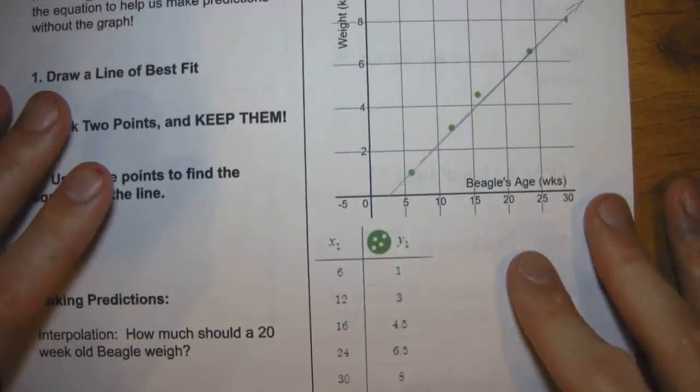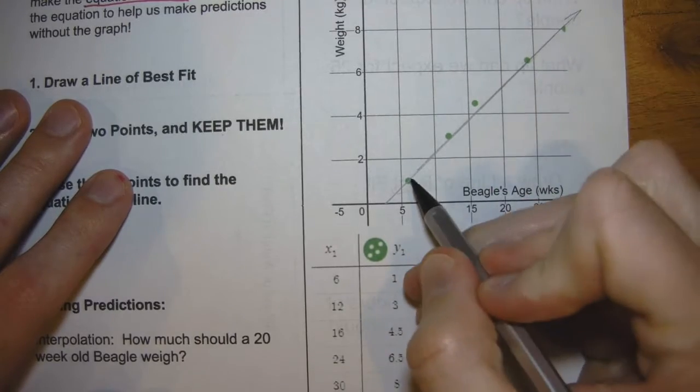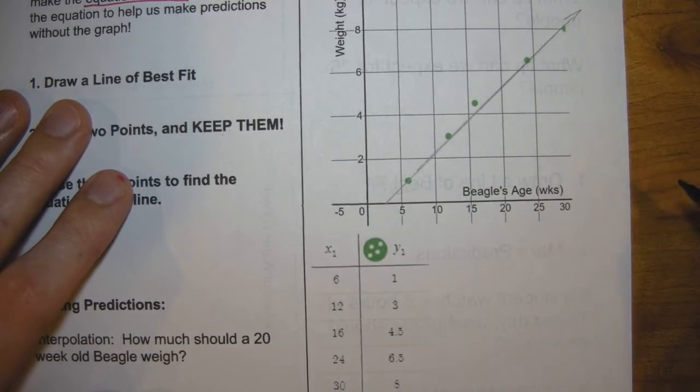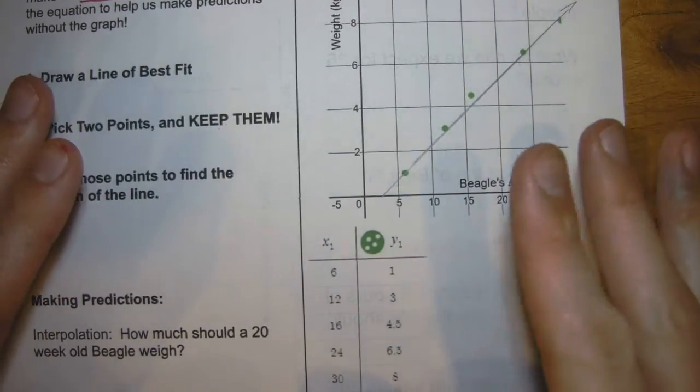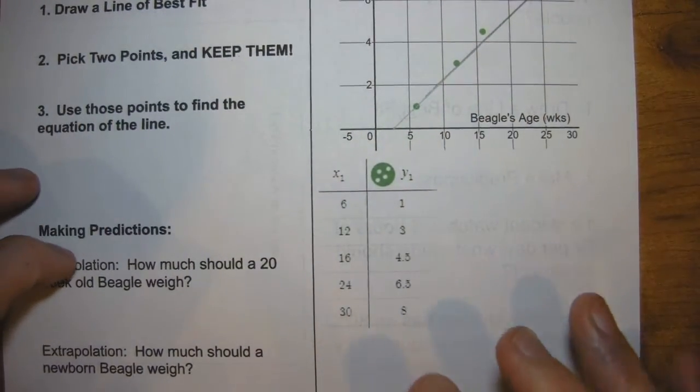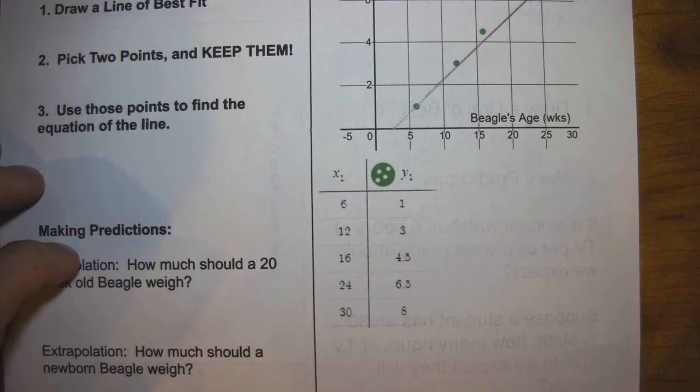All right, notice in this particular case, my line only hits one of the data points. It really doesn't hit any of the others. So one of the things you need to know is that the points you pick have to be points that are on the line.